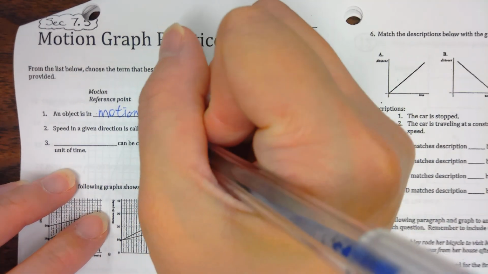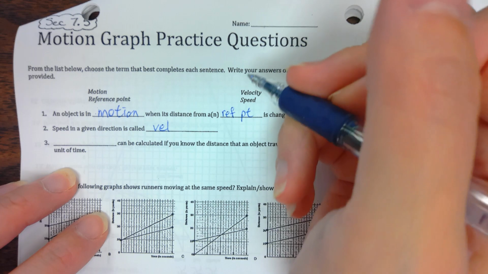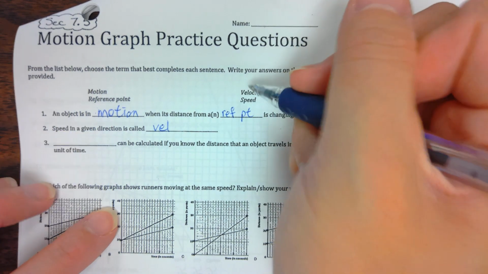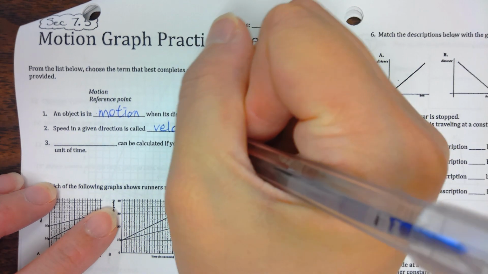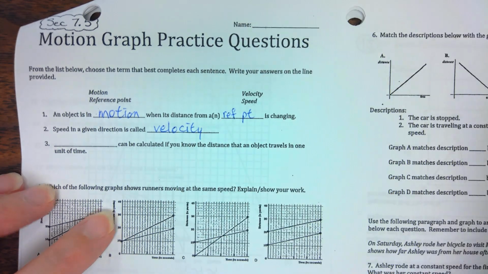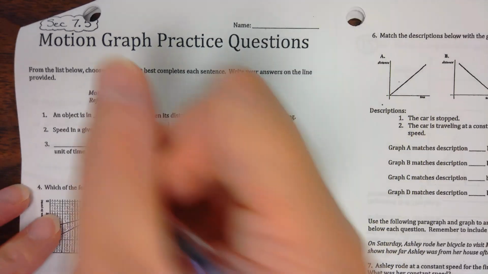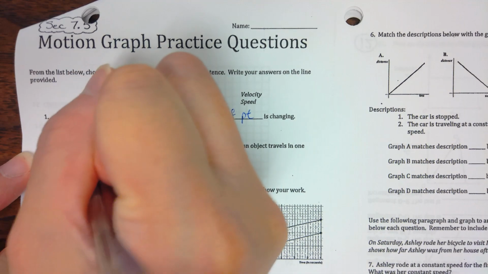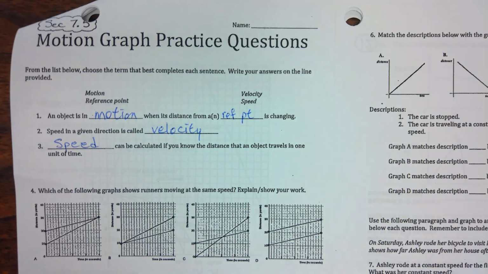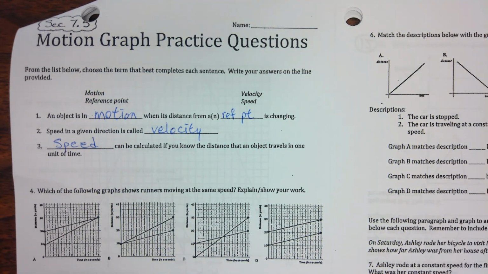You guys learned this in science. The difference between speed and velocity is that velocity includes direction. Just like with our story, I needed direction. And then the last one, speed. Speed can be calculated if you know the distance and the time.